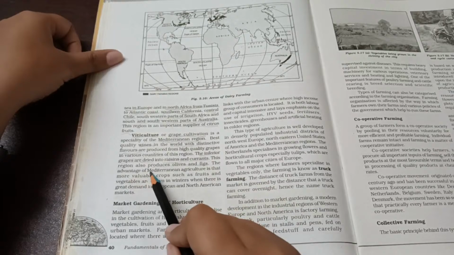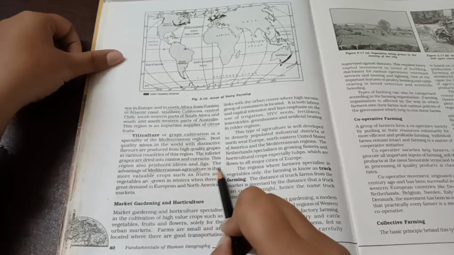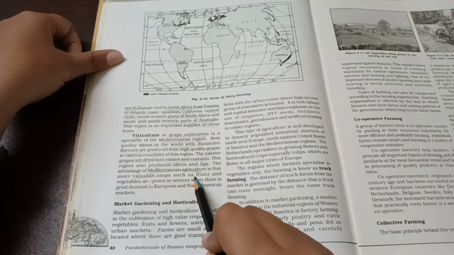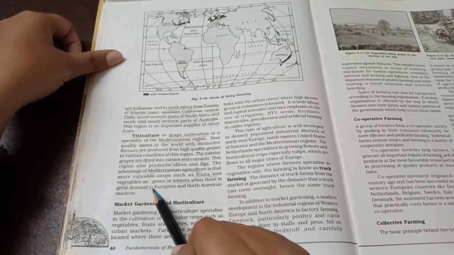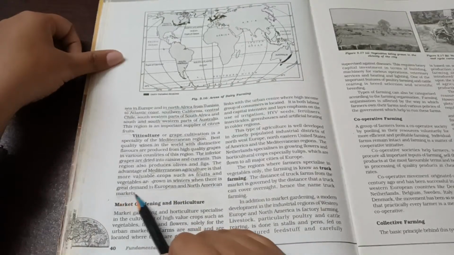The advantage of Mediterranean agriculture is that more valuable crops such as fruits and vegetables are grown in winters when there is great demand in European and North African American markets.